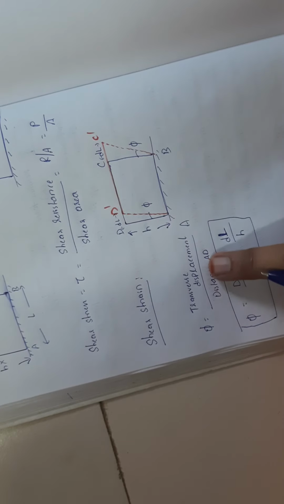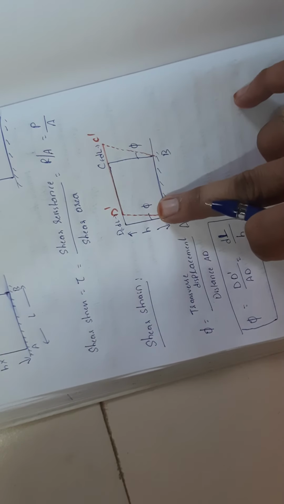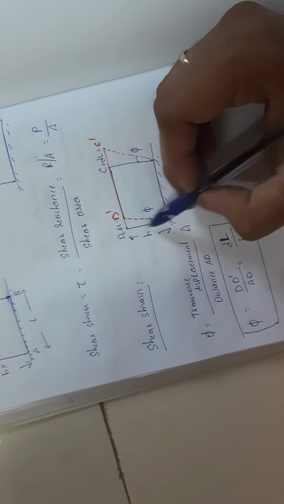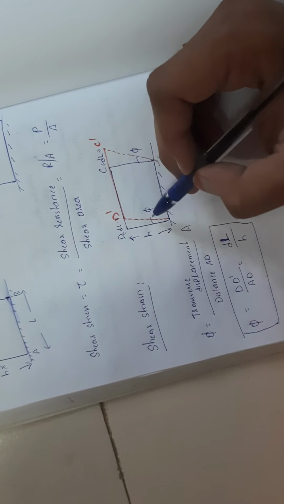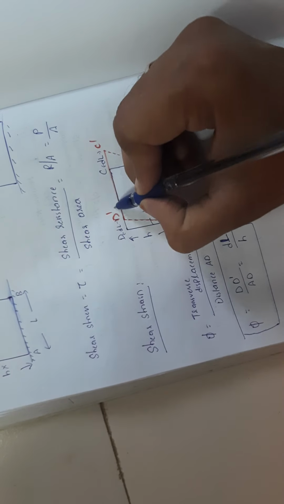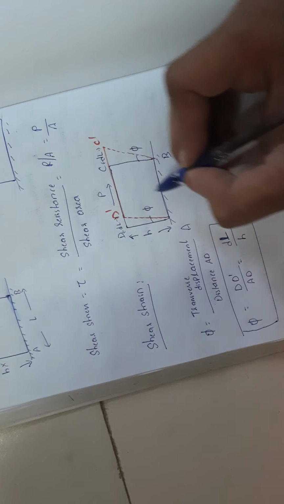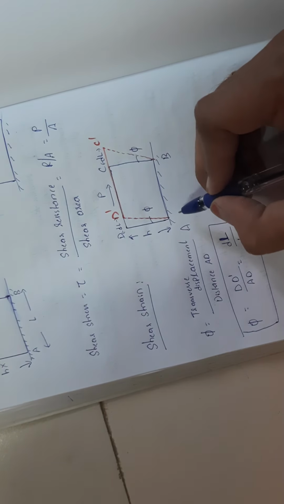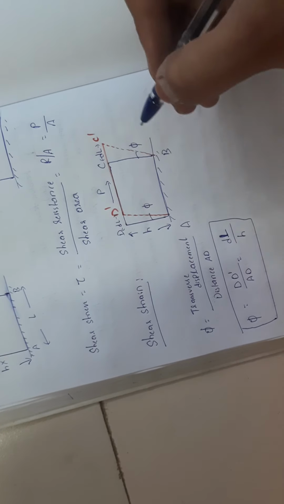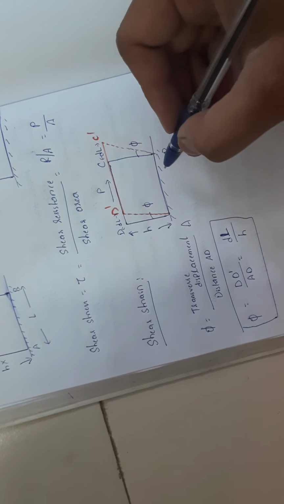So shear strain is the change in angle between the original line and the deformed line because of the shear force you apply. This is how you can calculate the shear strain.